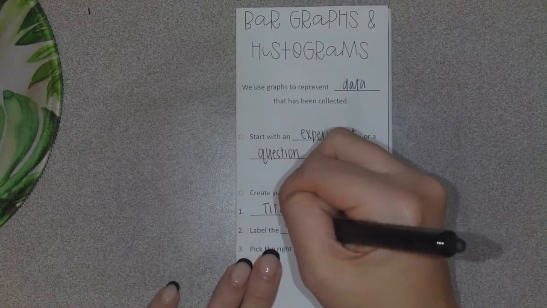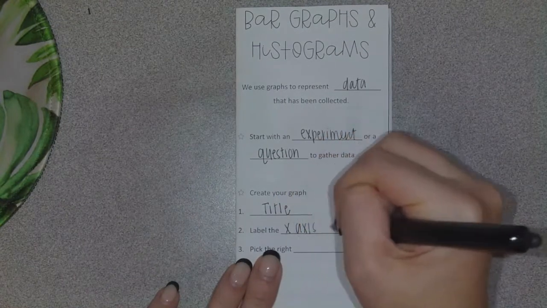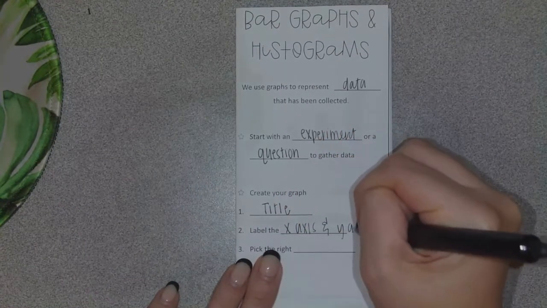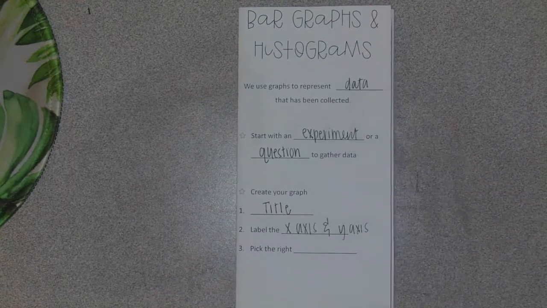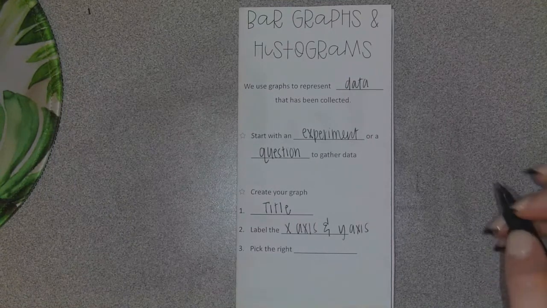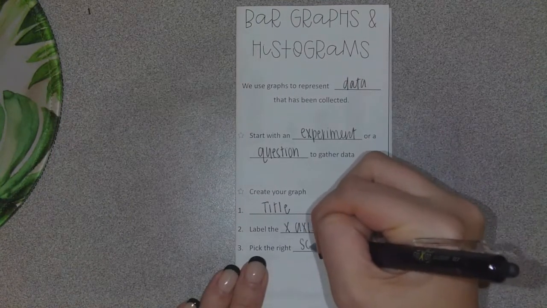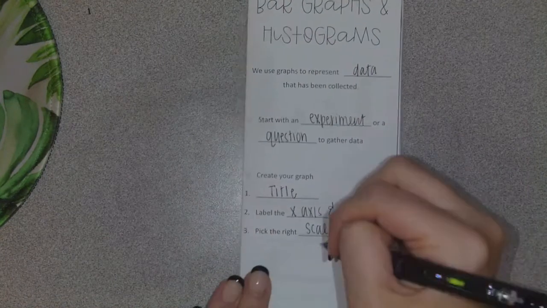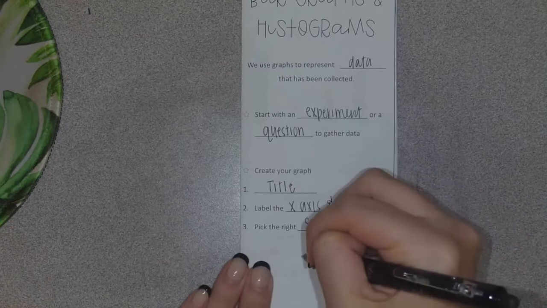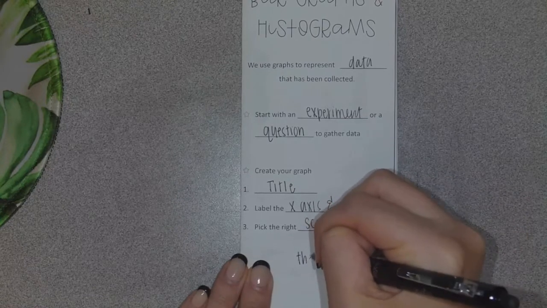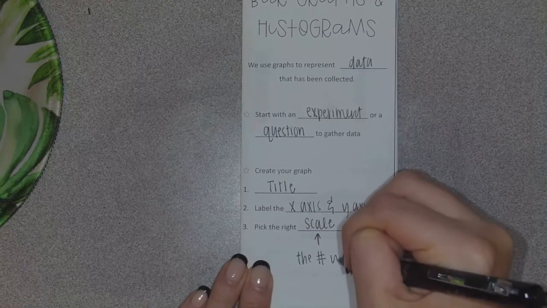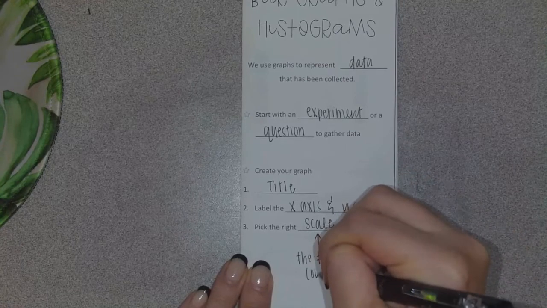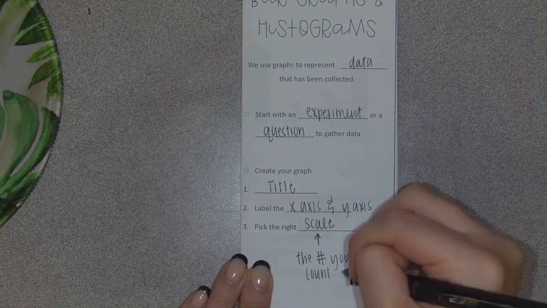Then you want to make sure that you label the x-axis and the y-axis to let people know what two things you were taking data on. And then the last thing you want to do, and this is typically the most difficult thing for people to do when creating graphs, is you want to make sure that you pick the right scale on your x-axis and your y-axis. And what we mean by scale, the scale is the number that you're counting by on your x and your y axis.